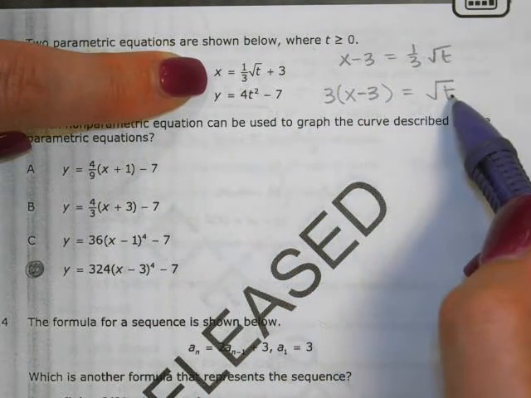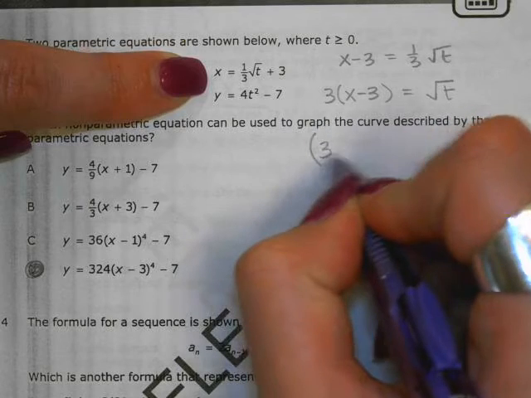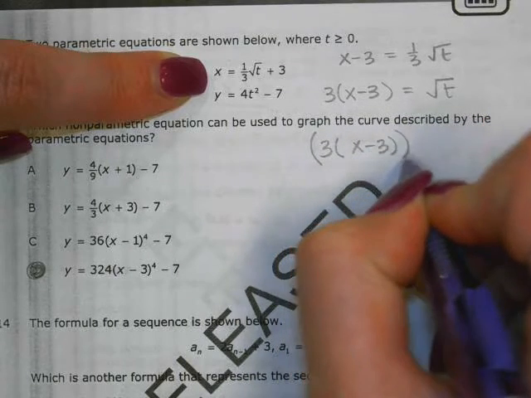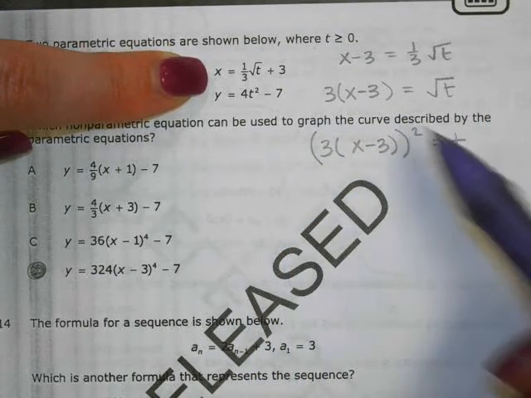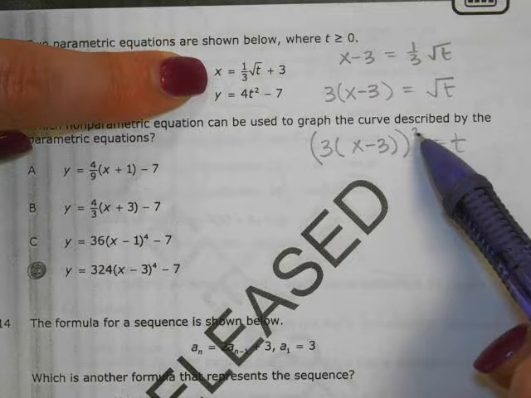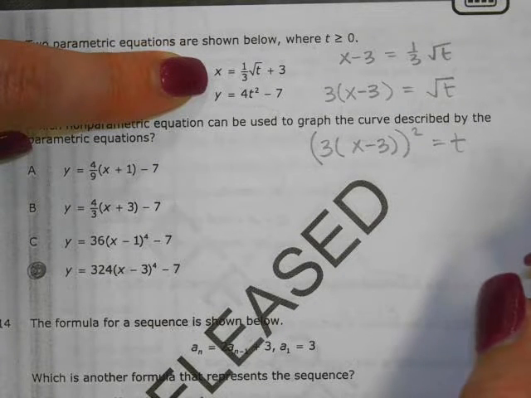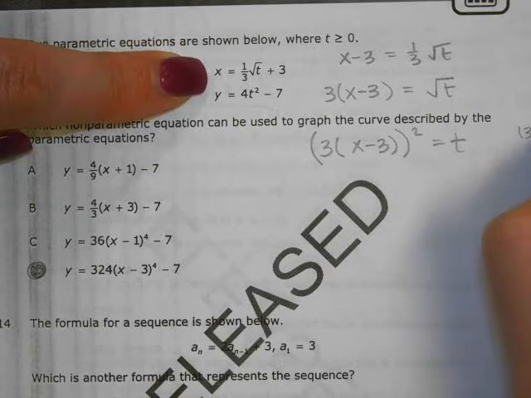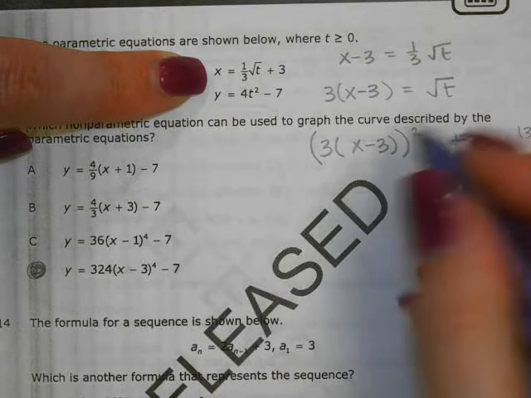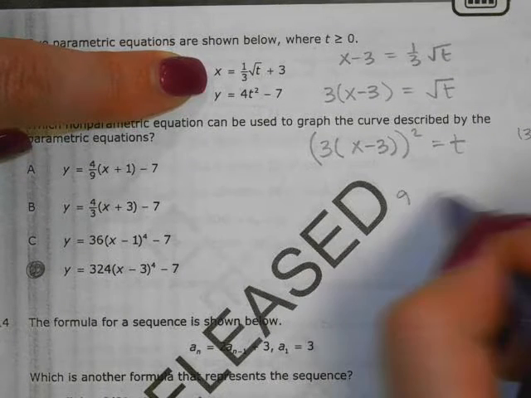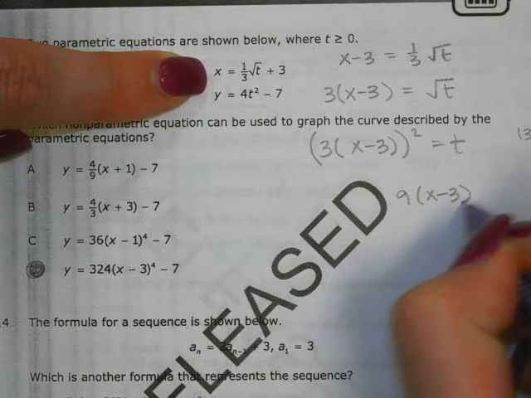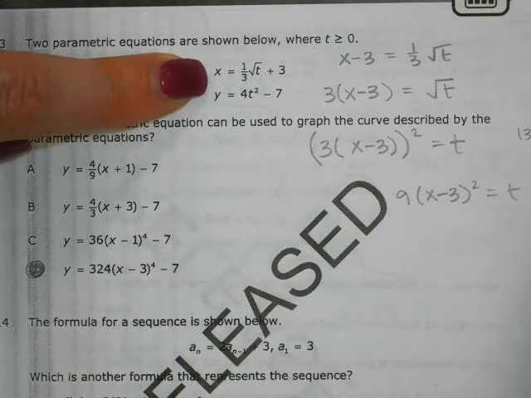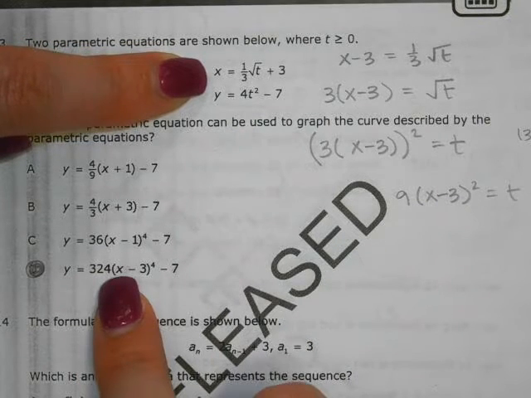And then I'm going to go ahead and square both sides. So I have 3 times x minus 3 squared equals t. When I square both of these things, I have to think about writing this out twice, right? So I'd have 3 times x minus 3, 3 times x minus 3. And so 3 times 3 is 9. And then I have x minus 3 squared. Again, I'm not FOILing all this out because it doesn't look like that in the answer choice.